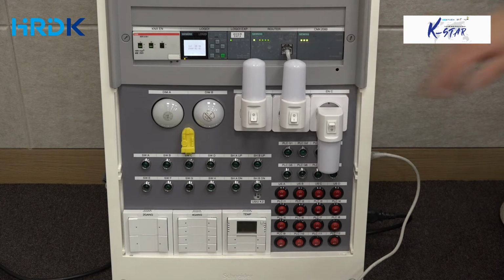So actually, if the Logo PLC and the KNX are connected properly through communication, you can see the green light on the CMK2000 component.